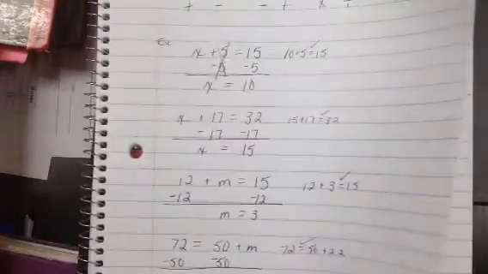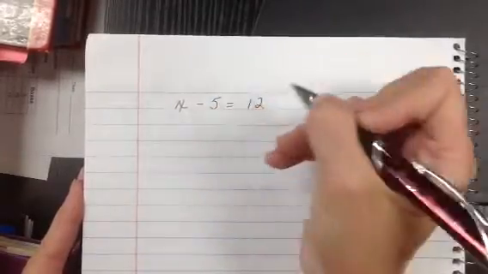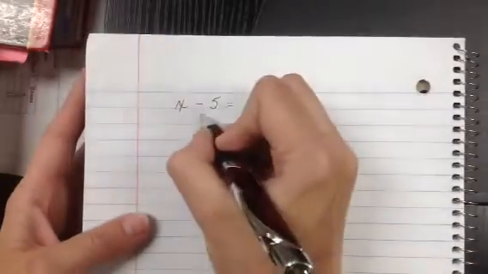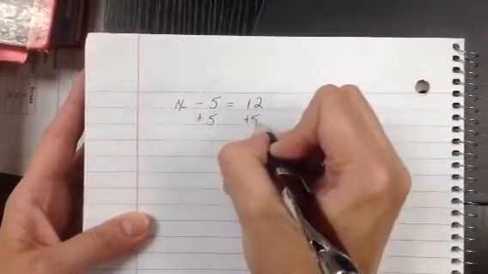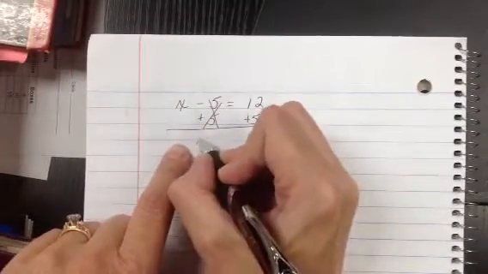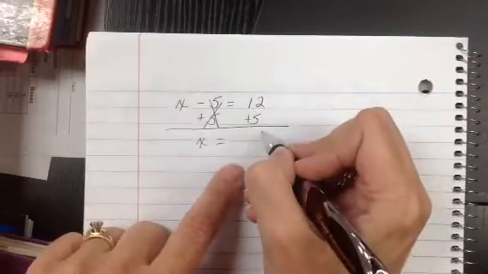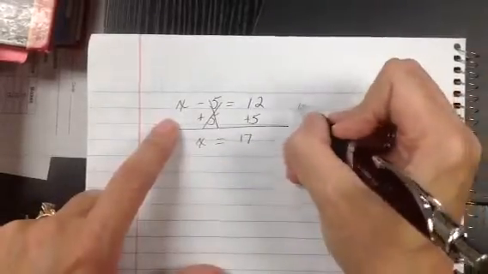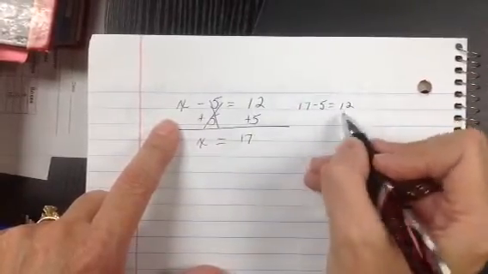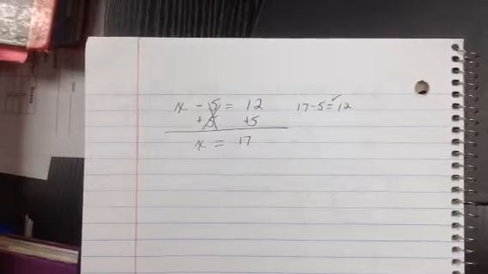Okay, subtraction works very similarly. The only thing is there's a different inverse operation. So if I have x minus 5 equals 12, what's the inverse operation of subtraction? Addition. So now I'm going to add 5 to both sides. This still equals 0. So I have x equals 17. Still check it the same way. 17 minus 5 equals 12. Does it? Yep, that's 12, that's 12. It checks.